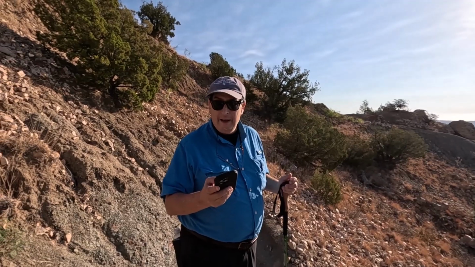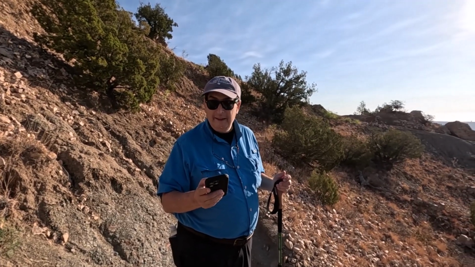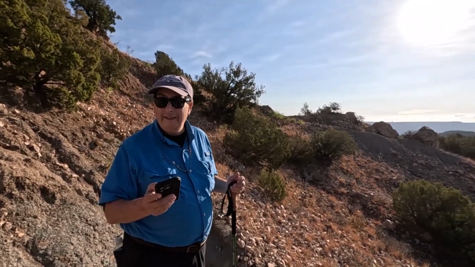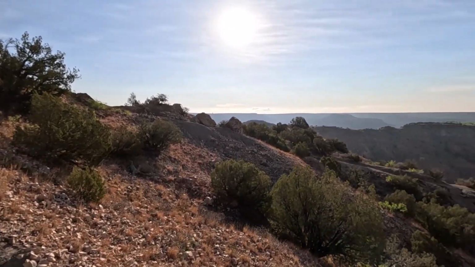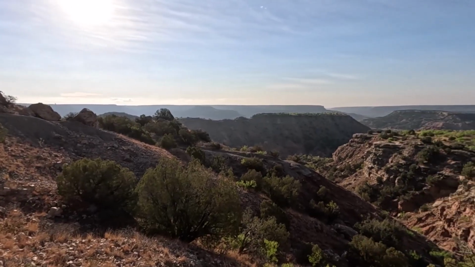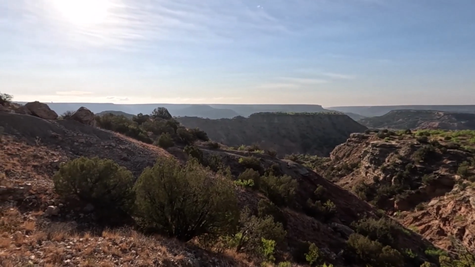Bird? An ash-throated flycatcher. Where is he? Have you seen him? Just heard him. He's kind of like a little machine gun.